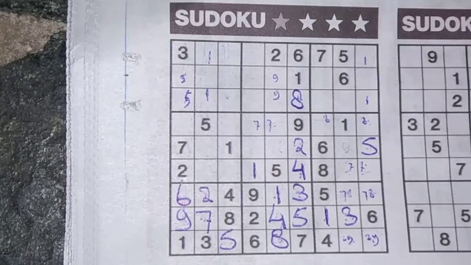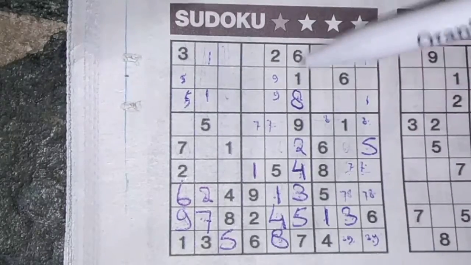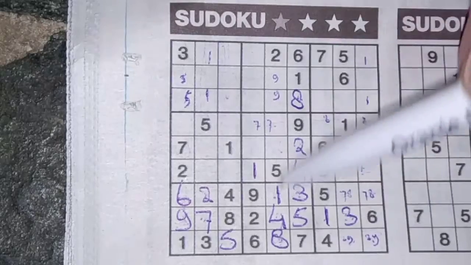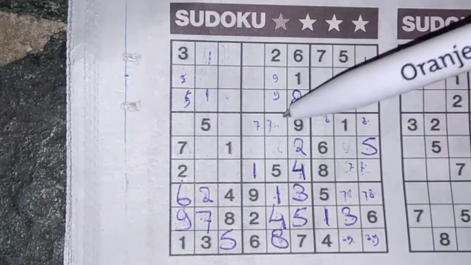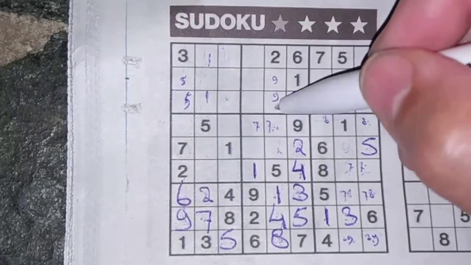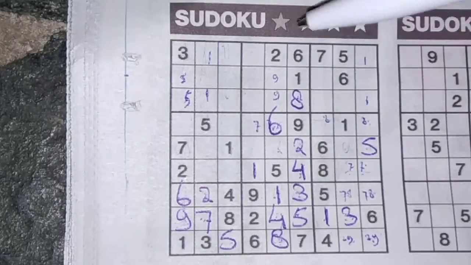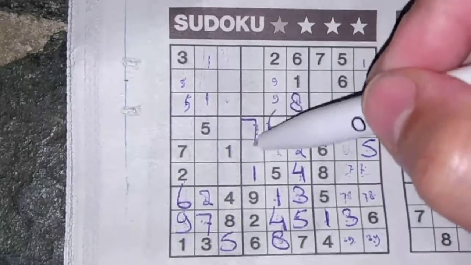6 in this column, 6 in that column. So in the middle column, the only 2 places for the 6 should be here or there. I see here 6, no 6 there. 6 should be here. Now I have 1 box left for the 7, should be there.